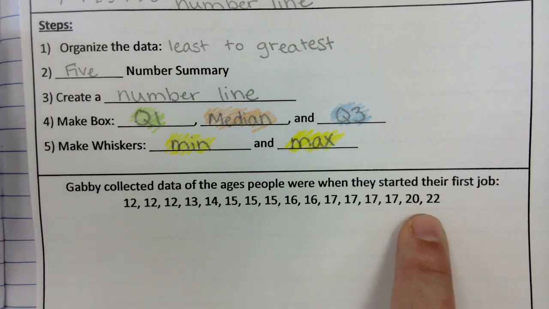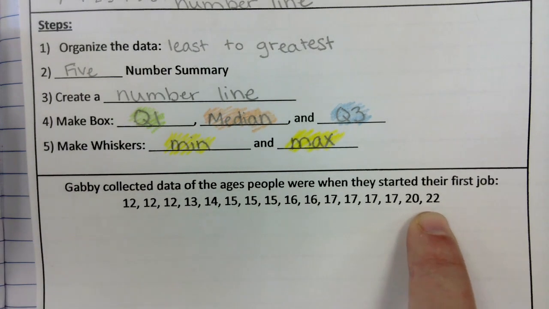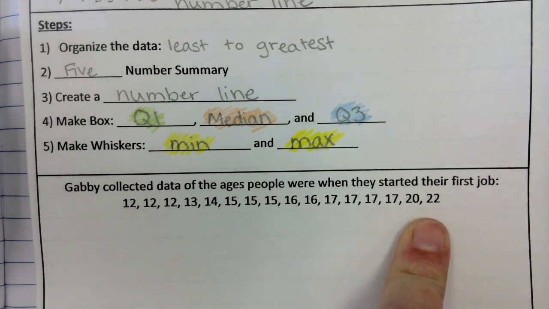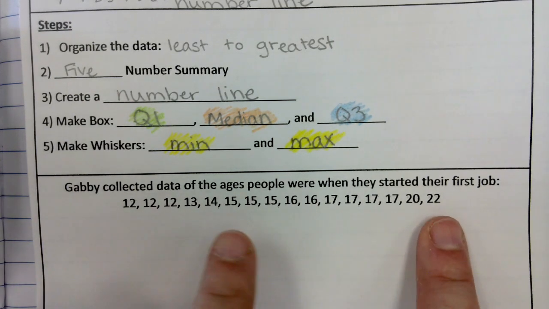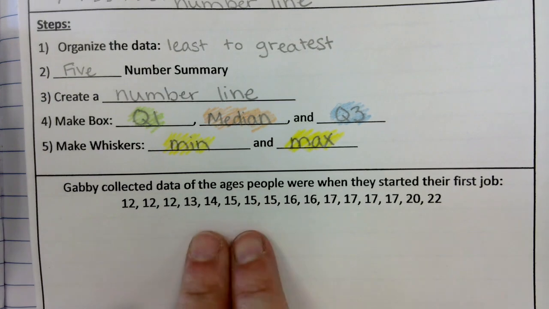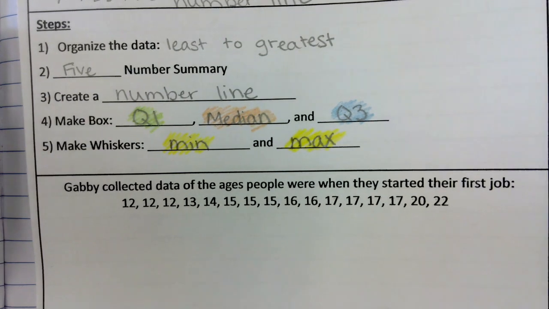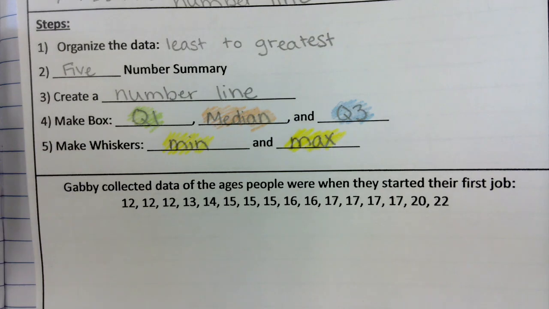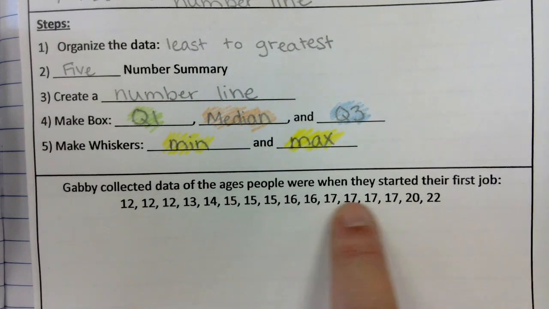All right, what is our mode? Which one happens the most? 17. Why might people get a job at 17 more often than other ages? You can start to be a little bit more independent. You might be able to drive yourself to a job.